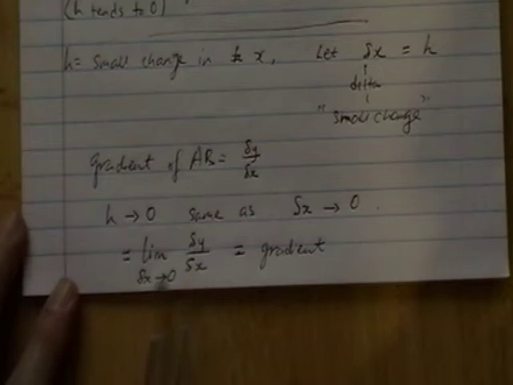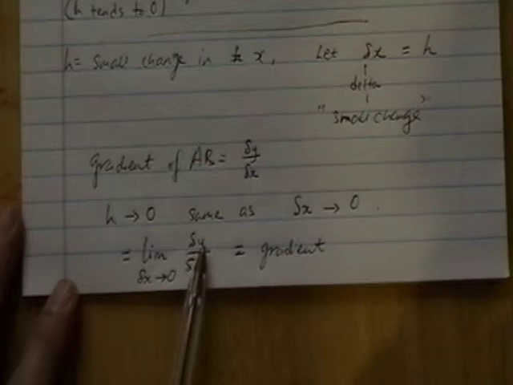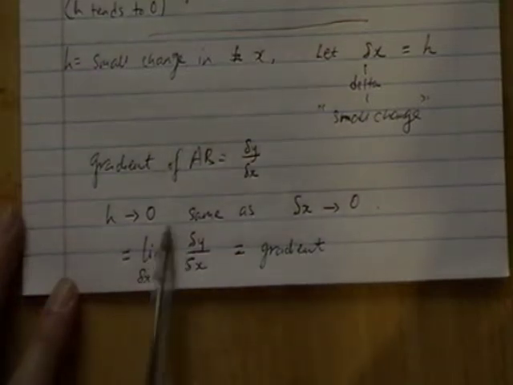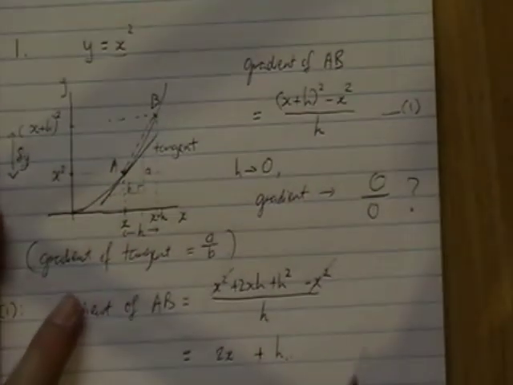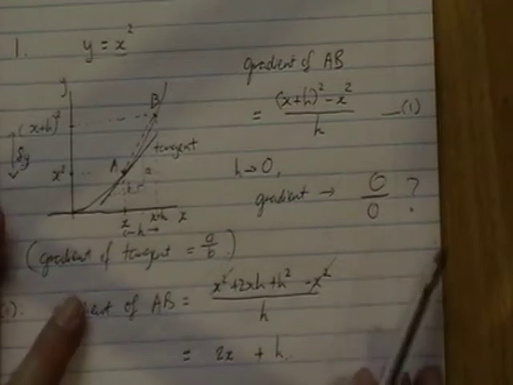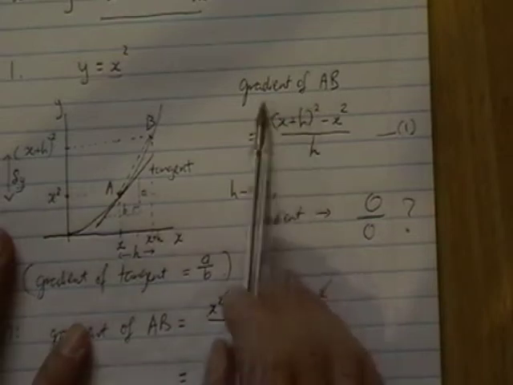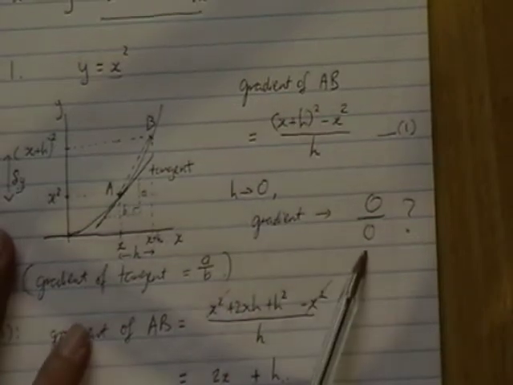Okay, so that's the idea of this symbol. We should read this symbol to mean the limit as delta x tends to 0 of delta y over delta x. And we think of this as a limit because of the problem that we have seen with 0 over 0. If you remember, if you simply substitute h equal to 0 into this fraction, we end up with 0 over 0. So we have to be careful in doing that.